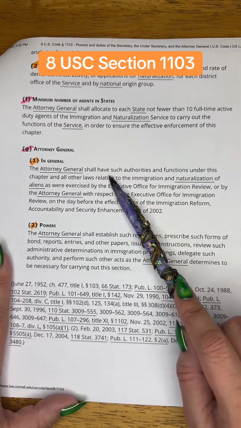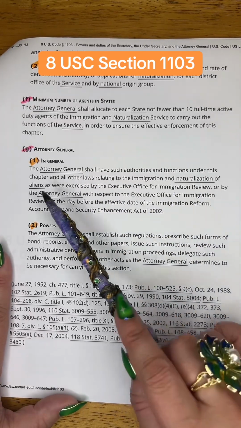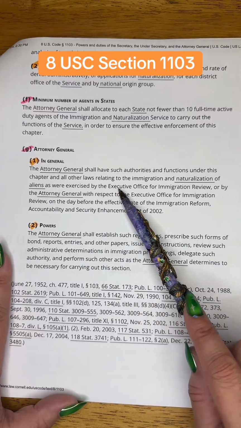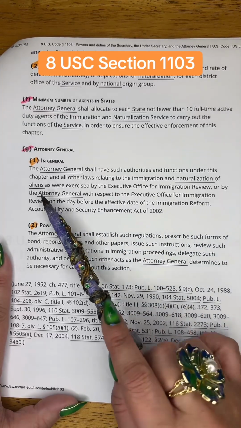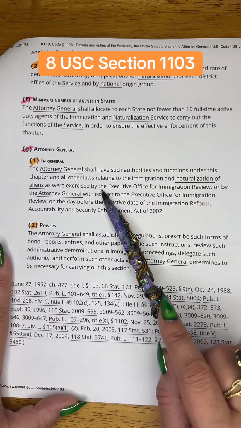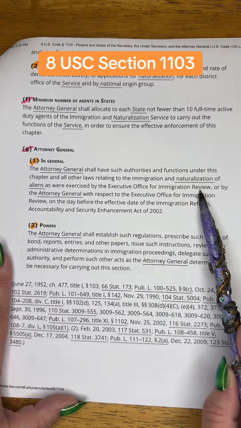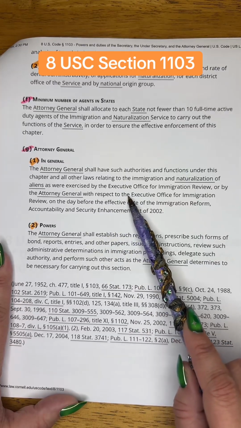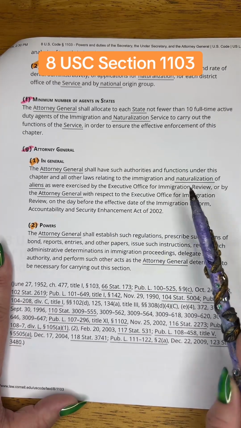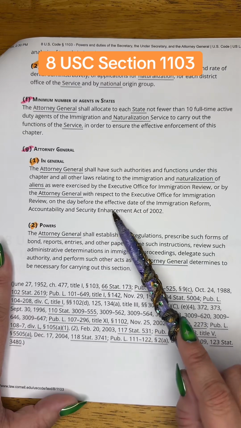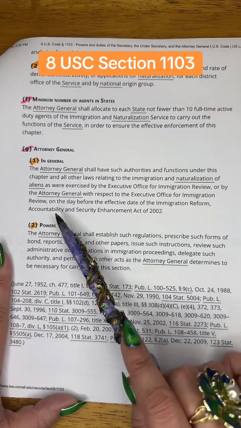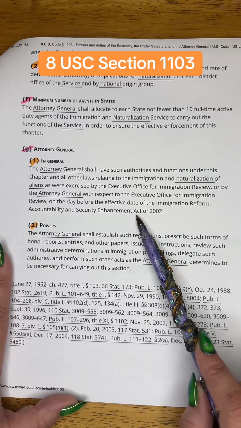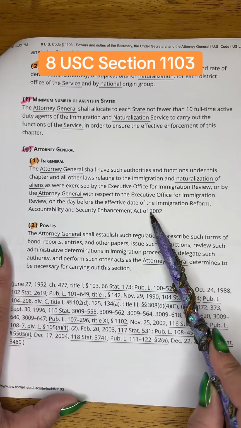The AG shall have such authorities and functions under this chapter and all other laws relating to the immigration and naturalization of aliens as were exercised by the Executive Office for Immigration Review or by the Attorney General with respect to the Executive Office for Immigration Review on the day before the effective date of the Immigration Reform, Accountability, and Security Enhancement Act of 2002.